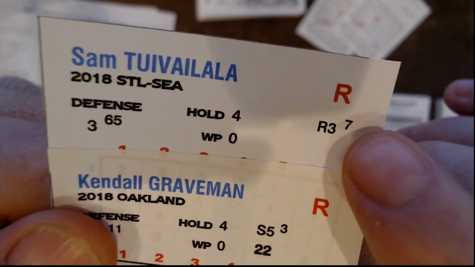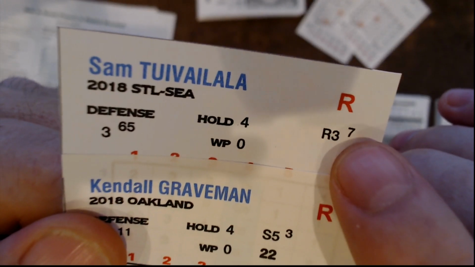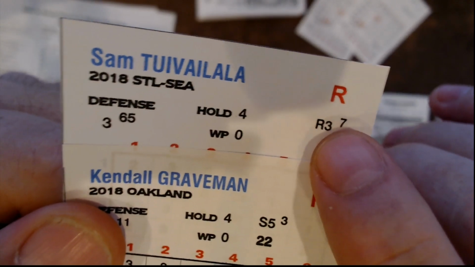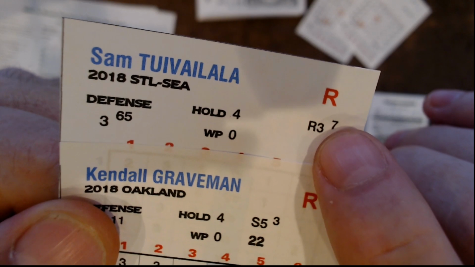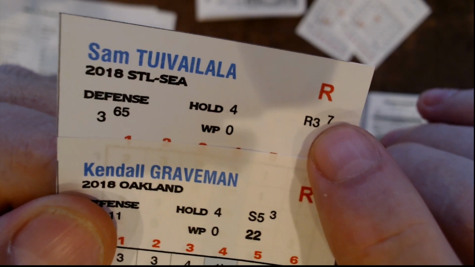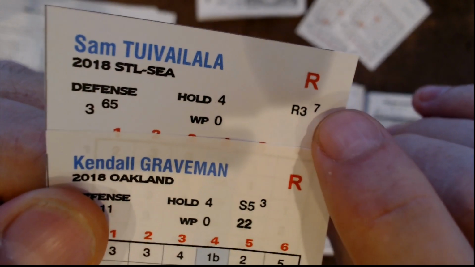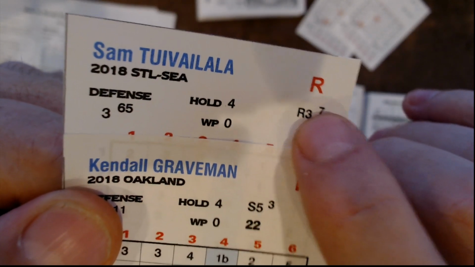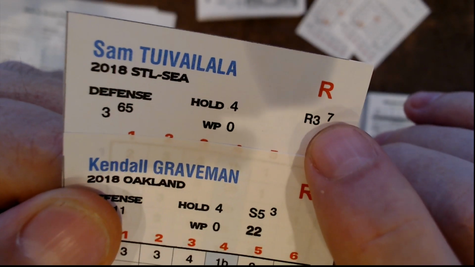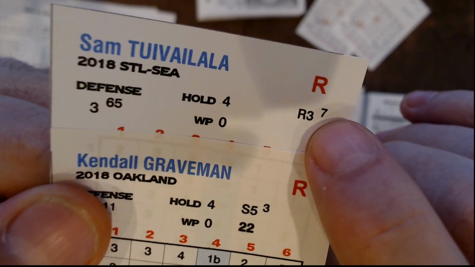So Sam, if he comes in the 7th inning and pitches in the 7th inning, those 3 players don't count against him. If he comes in the 6th inning, he basically gets an extra inning of pitch. If he comes in the 8th inning, then he can only face 3 batters. So that's how that number works, and it's pretty well explained in the rule book. It's not too hard to understand.